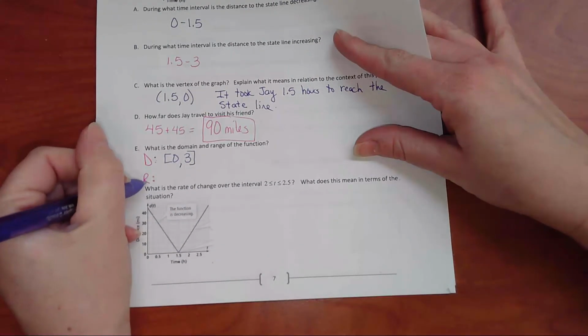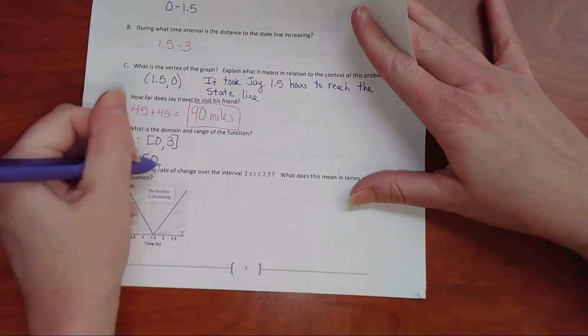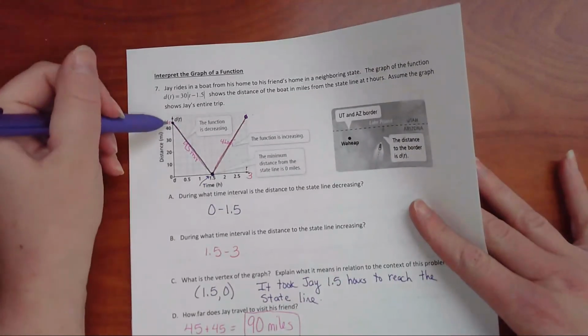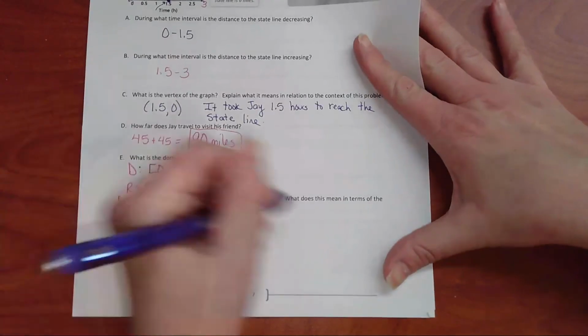The range is how far down does it go. So the lowest it goes is 0. And how high does it go? It goes up to 45. So, and we're not going to do this one.